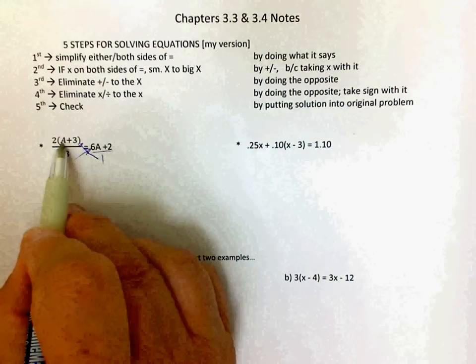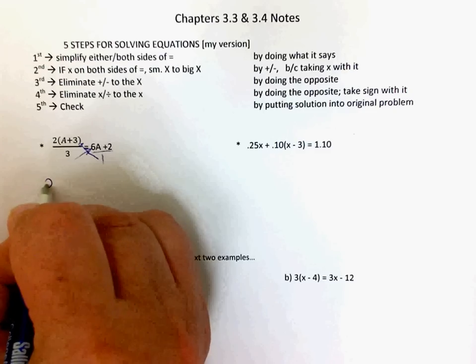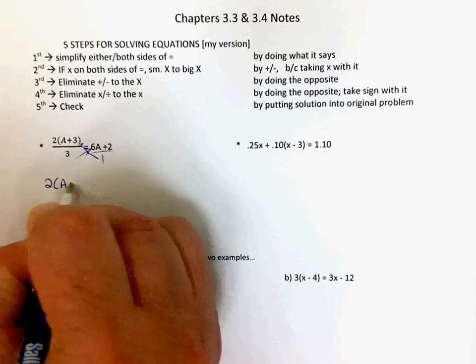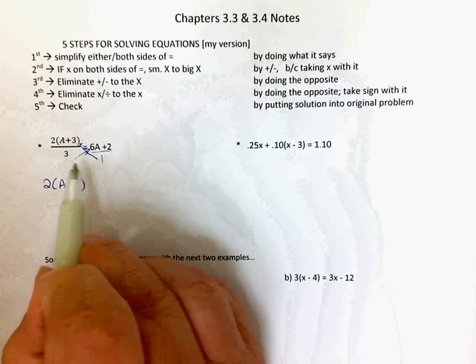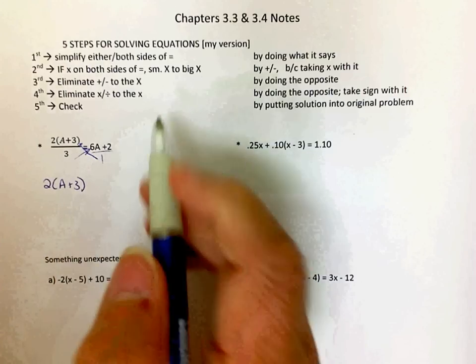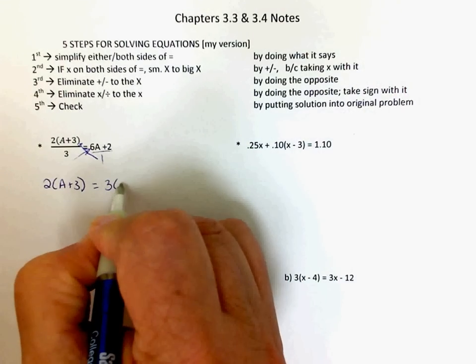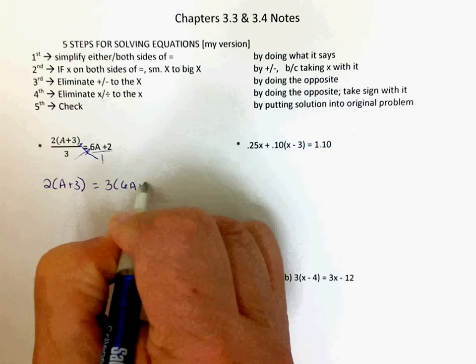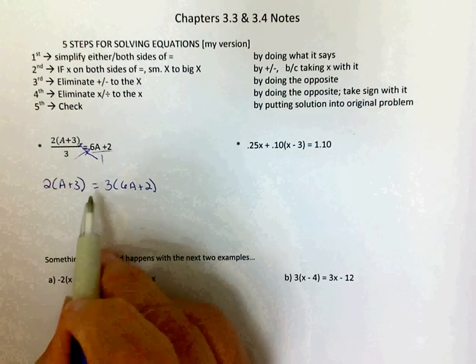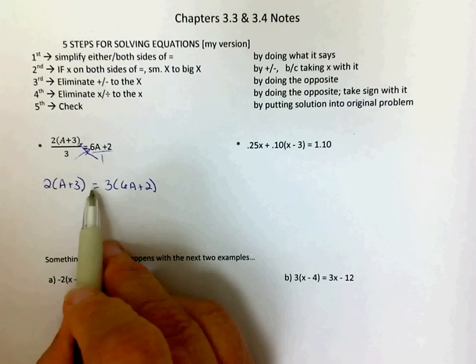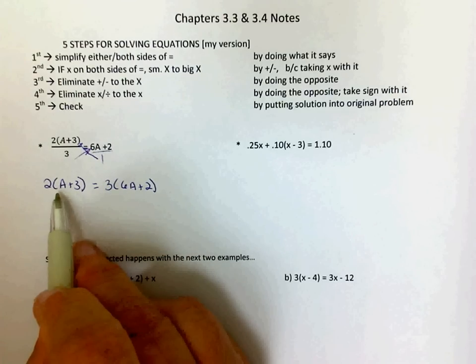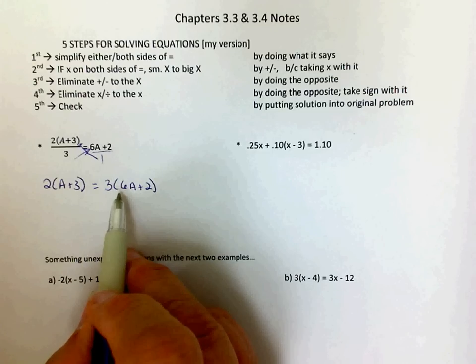So 1 times stuff is stuff, so 2 times a plus 3, and then 3 times other stuff, so 3 times 6a plus 2. Now when there's an equal sign, it doesn't matter which problem goes on which side.